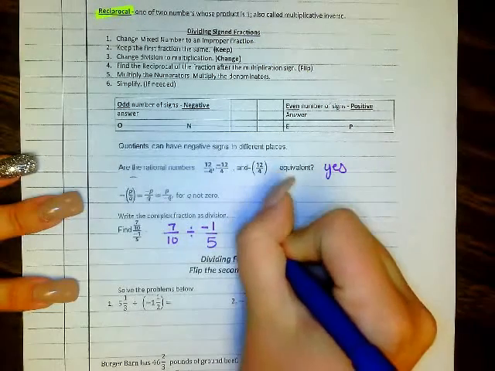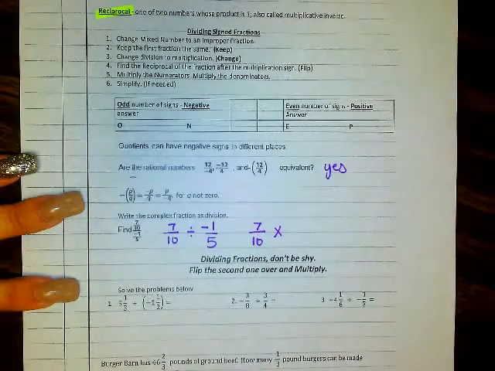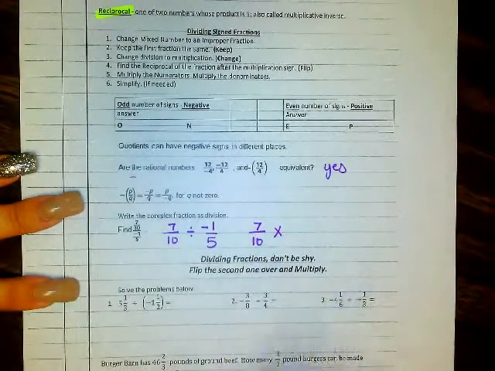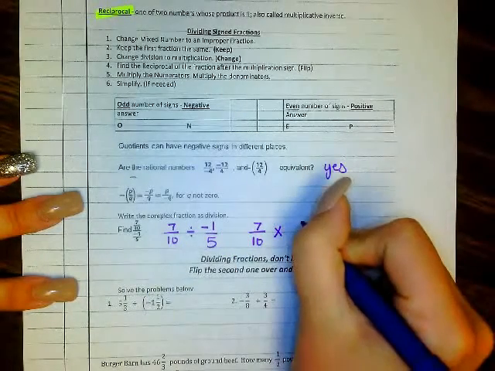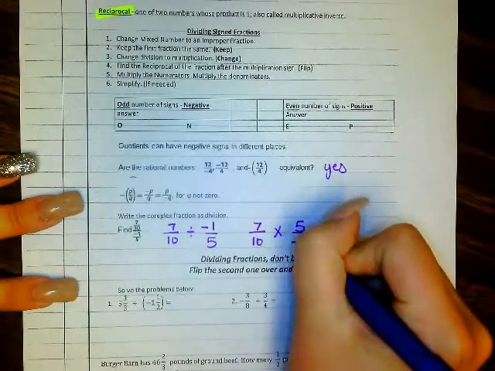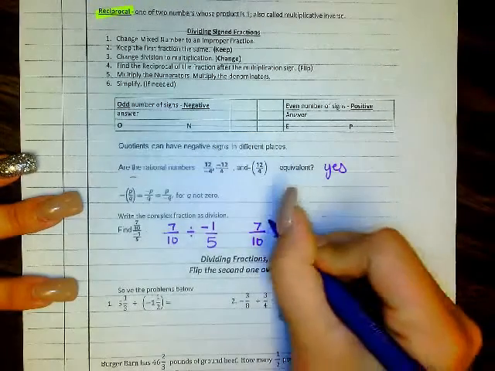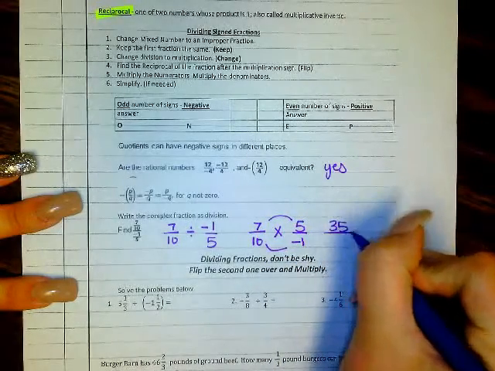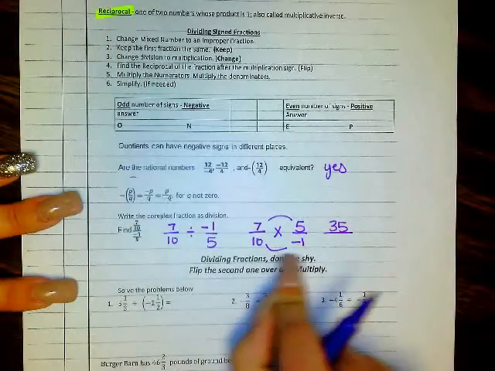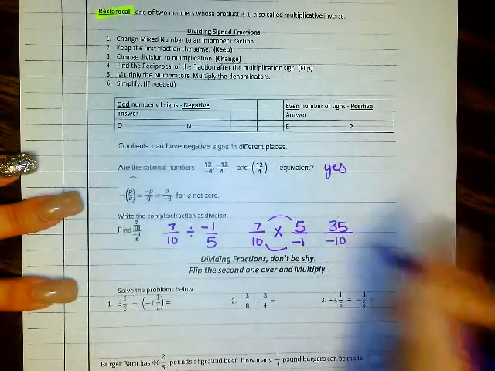So we're going to keep the 7/10 the same, change the division to multiplication, and then flip the second fraction. So 5 over negative 1. And then you just multiply the numerators and multiply the denominators. 7 times 5 is 35. 10 times negative 1, the signs are odd, so it's going to be negative, so negative 10.